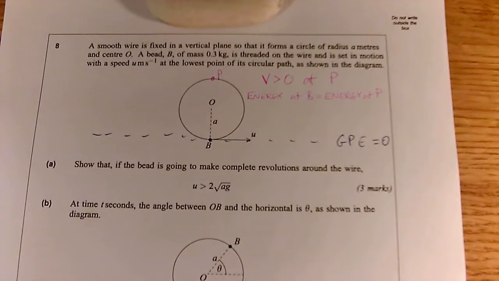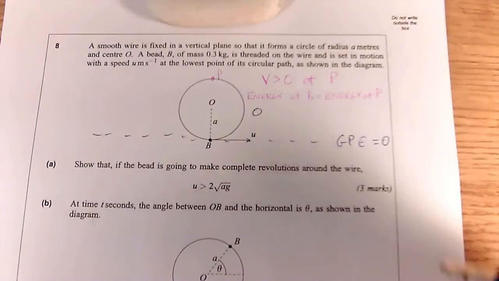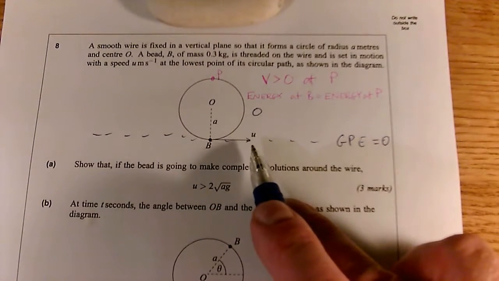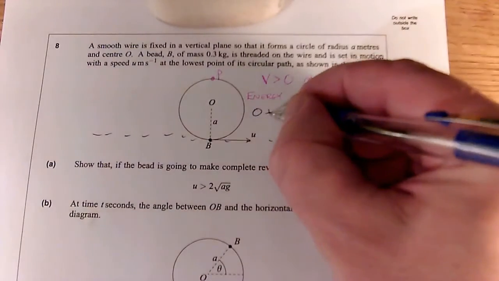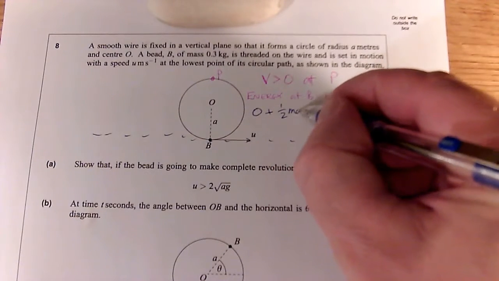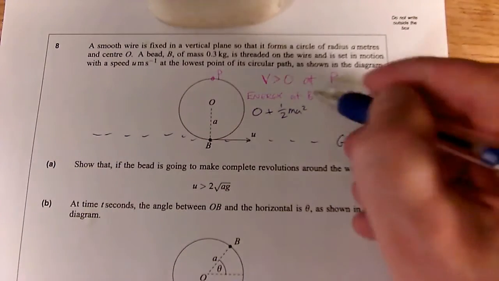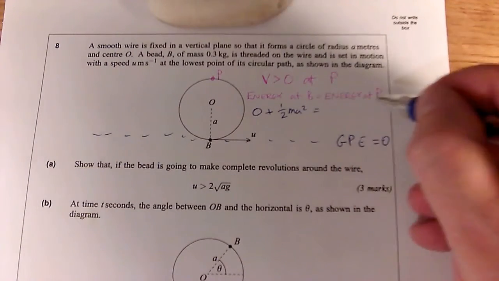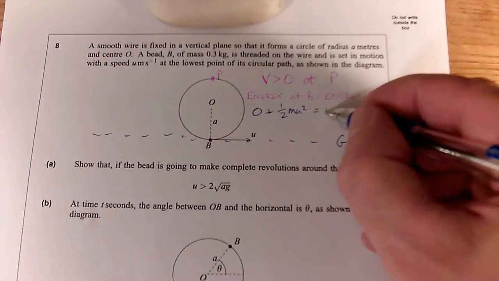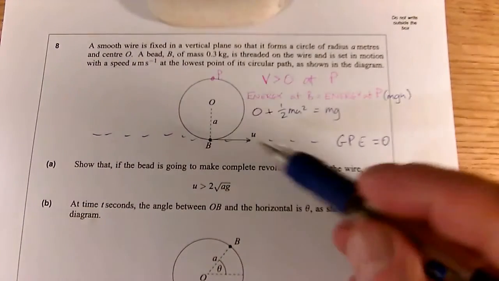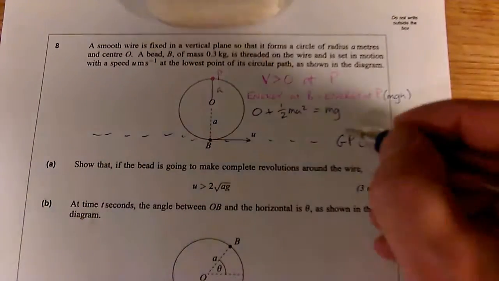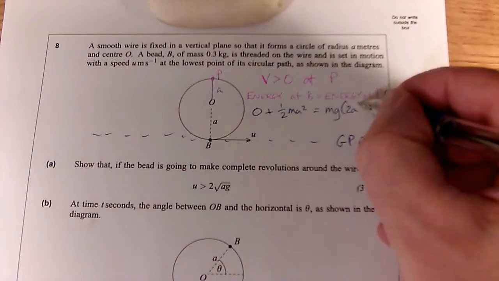So the energy at B is no gravitational potential energy, because that's where it's 0, but the kinetic energy is a half mv squared. In this case the speed is u, so it's a half mu squared. And the energy at P equals mgh. Putting things in, it's m times g, and then my h, well, I've got an a there and another a there, so my h is 2a, so mg2a.